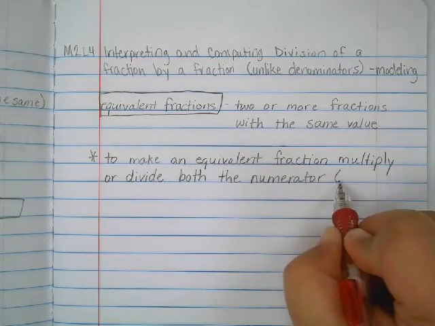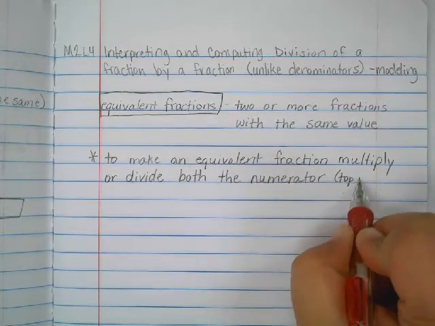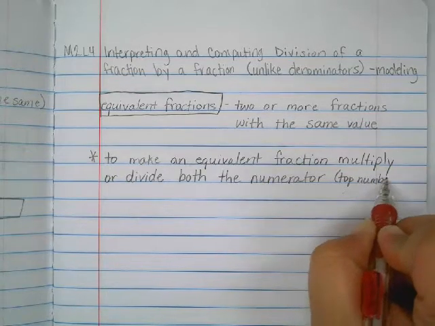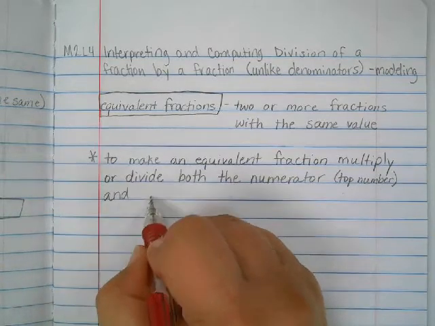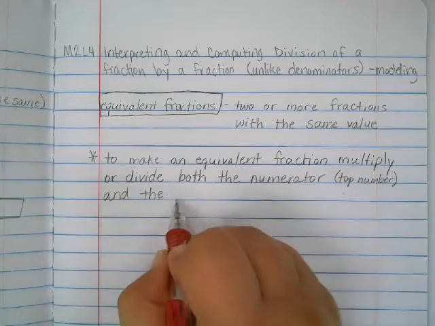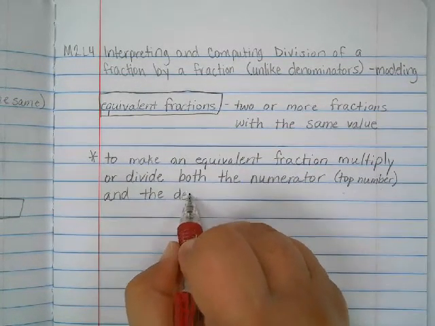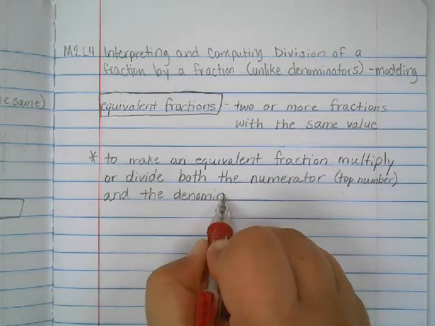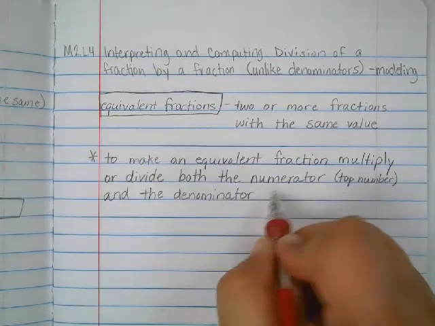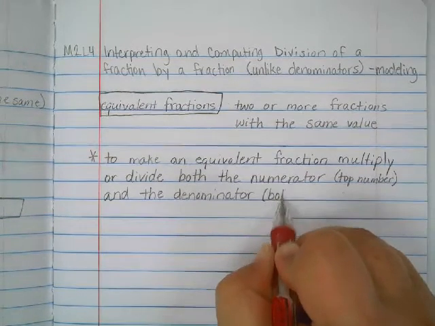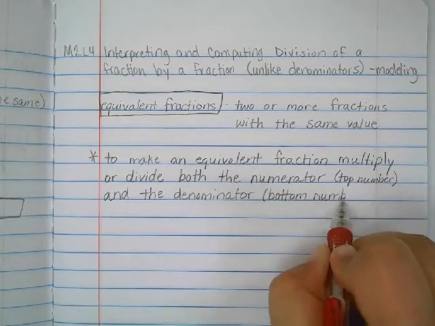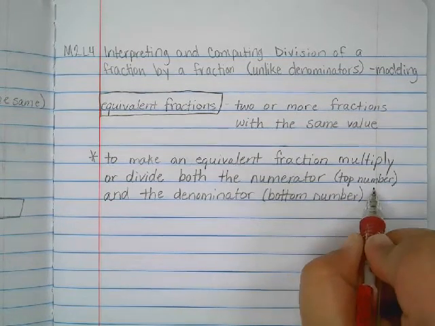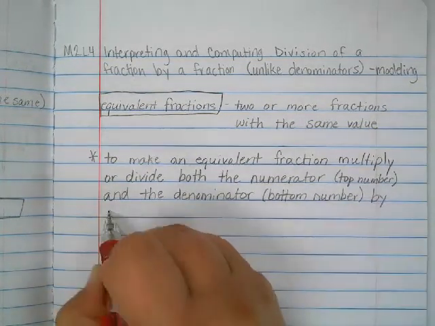Remember, the numerator is the top number. And the denominator. Denominator is the bottom number. By the same number.